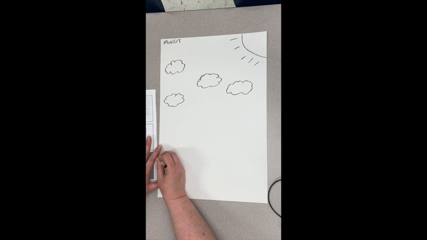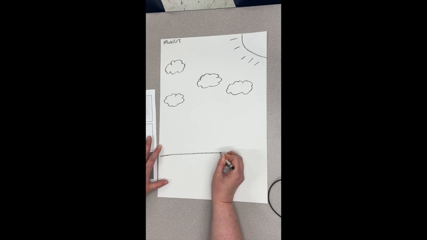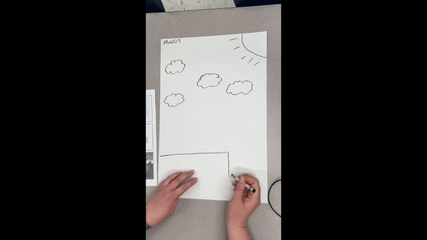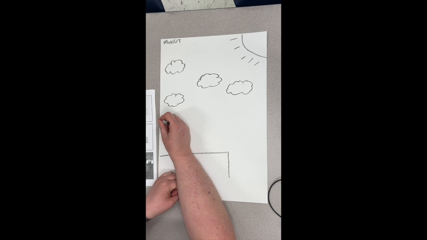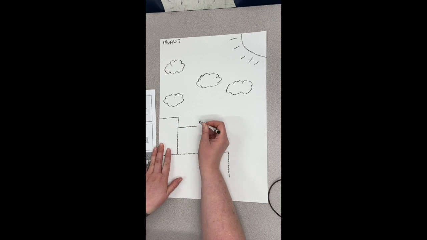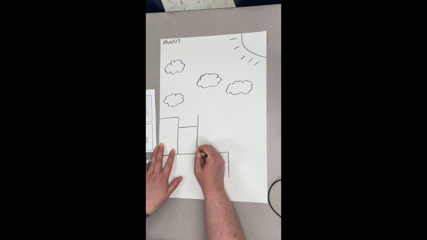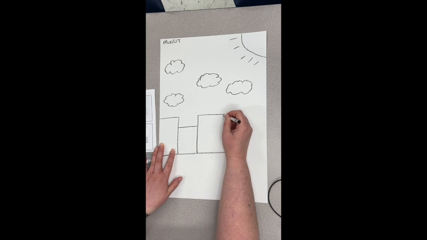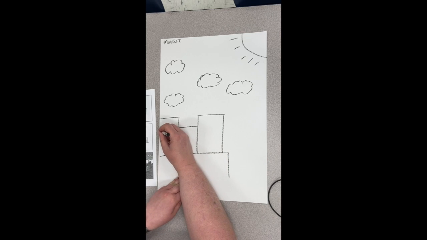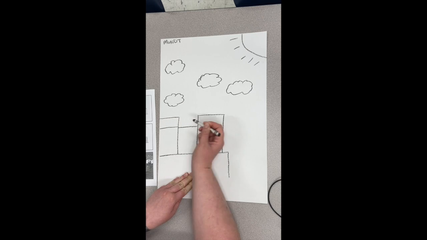I'm going to start to create a horizontal line. This is where my land's going to meet the sky, but it's also going to be where it's holding up the town. It's kind of like a little barge area right next to my houses. To create my houses, I'm just creating rectangles and I'm staggering those rectangles. I'm going to then create a horizontal line to help create my roofs on my buildings.